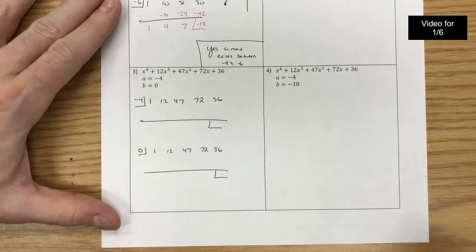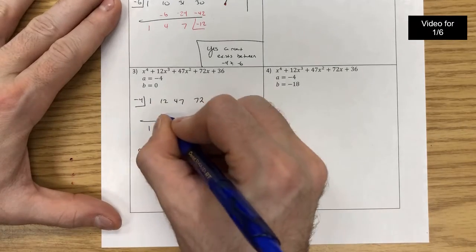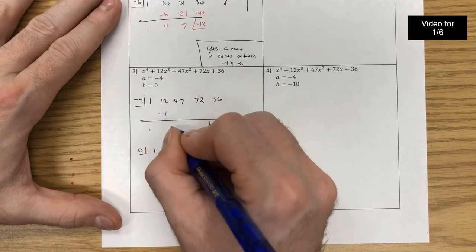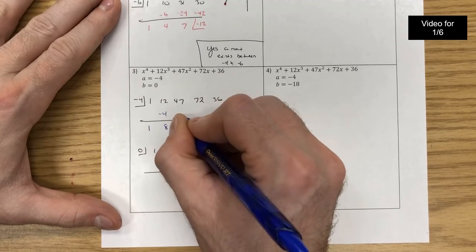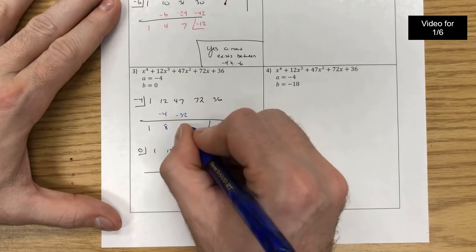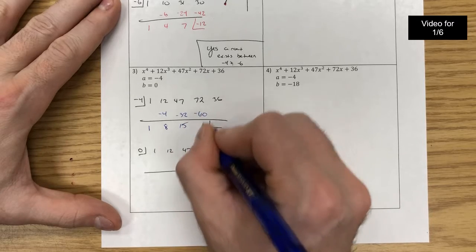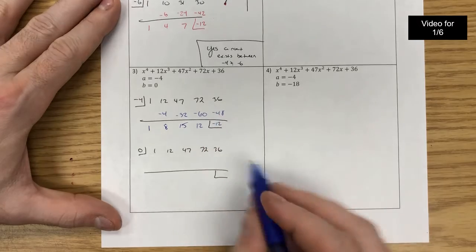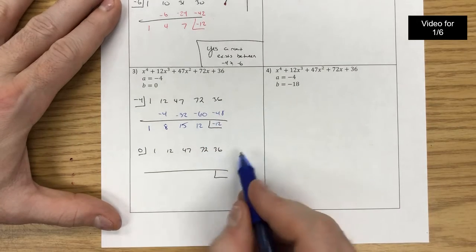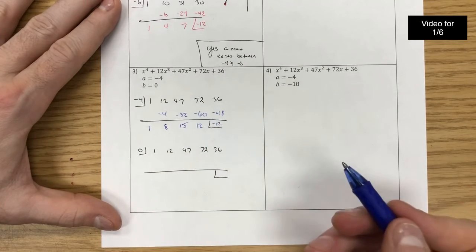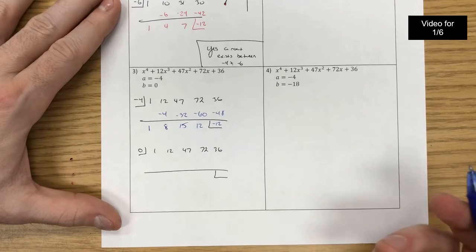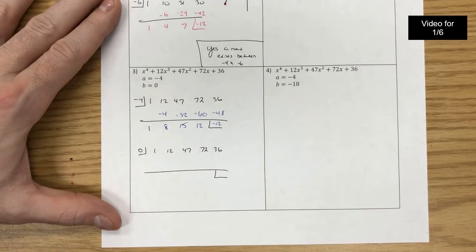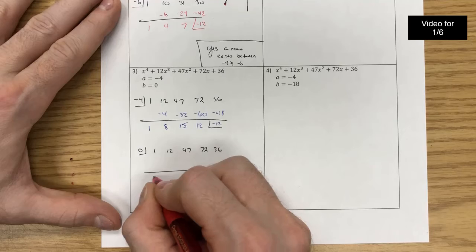Okay, so let's try it out. So carry my 1, I multiply and combine, multiply and combine, multiply and combine, multiply and combine. So I've got a negative value right here. So if this is another negative, it doesn't tell me anything useful at least, but if I get a positive, it does. So let's try it out.